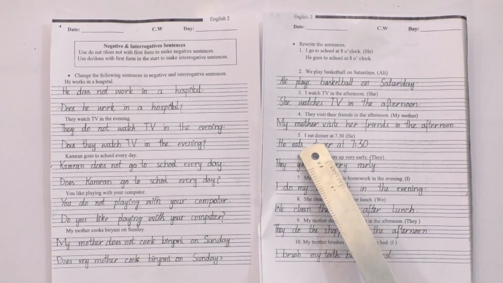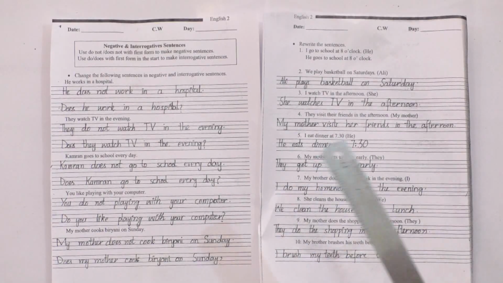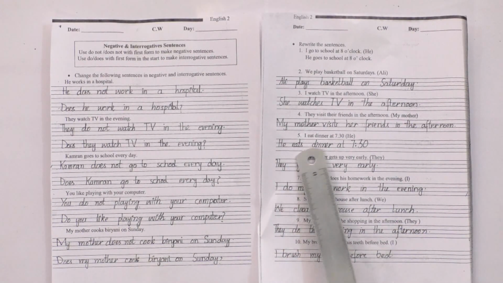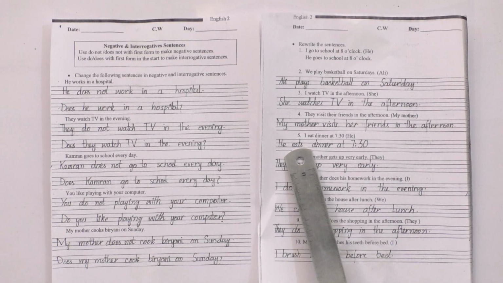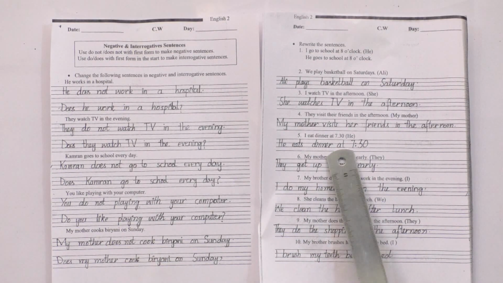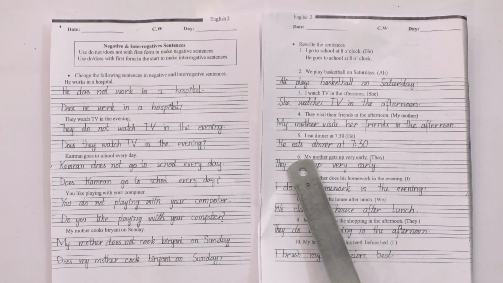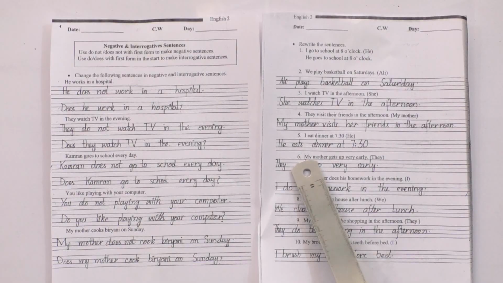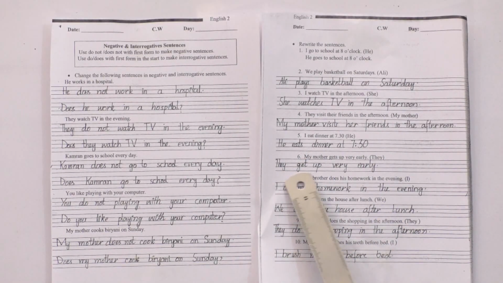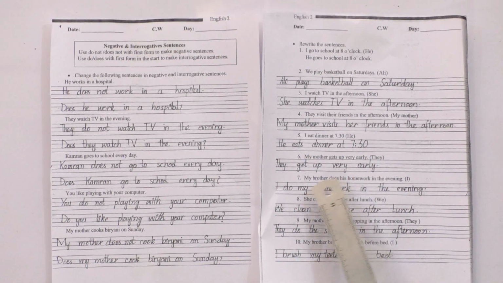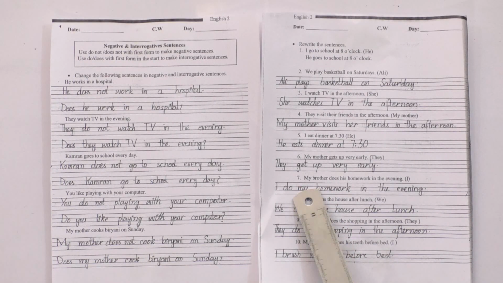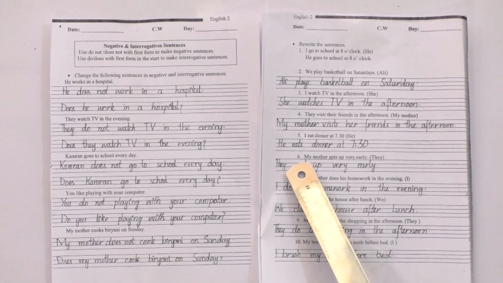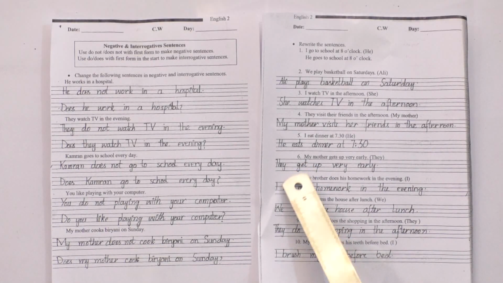Next is I eat dinner at 7:30. Change I with he. He eats. Add s to eat. He eats dinner at 7:30. Next is my mother gets up very early. Change my mother with they. They get up very early. Now there was already s written because there was my mother. We will remove the s with get.